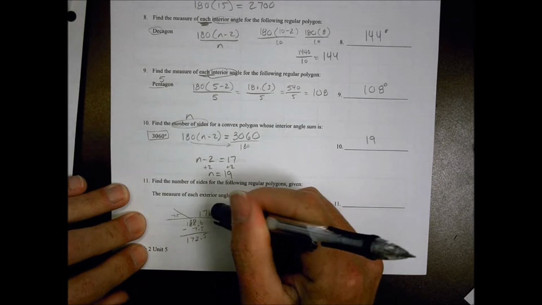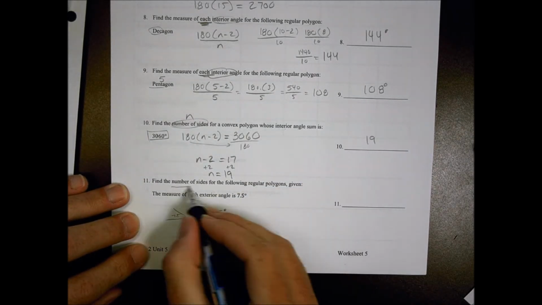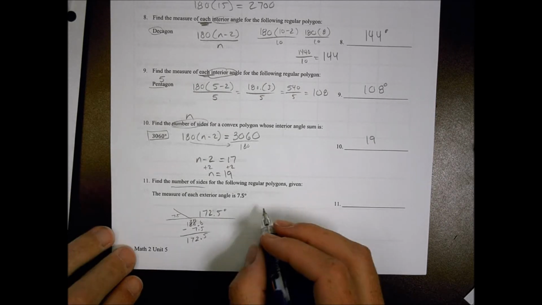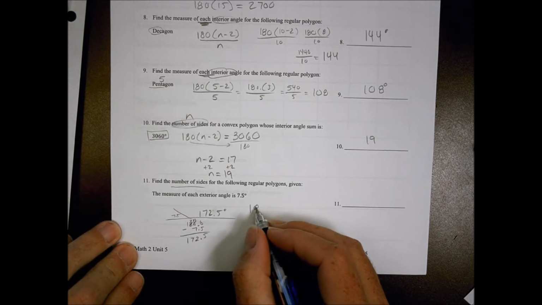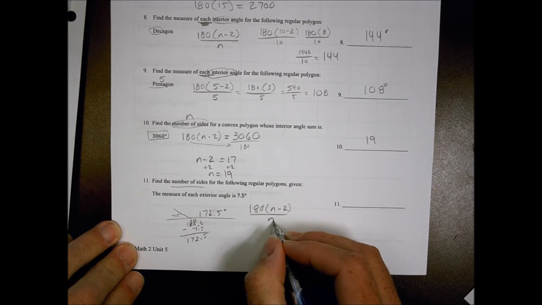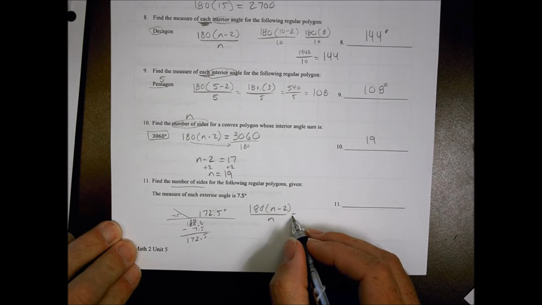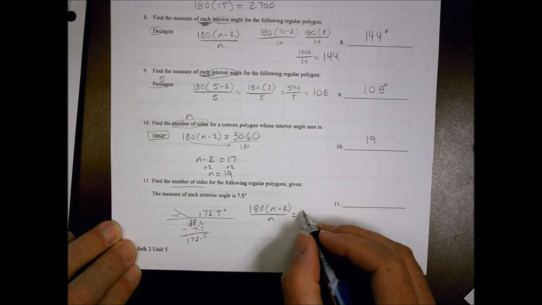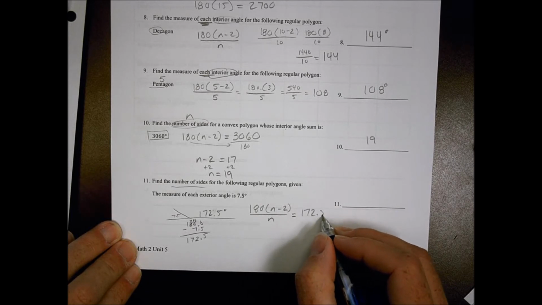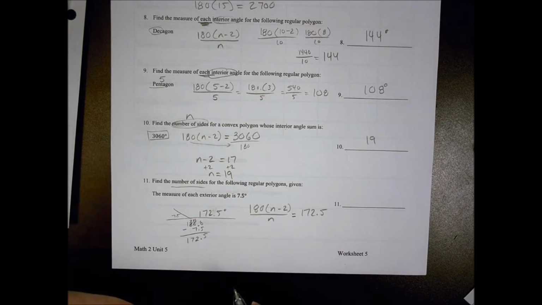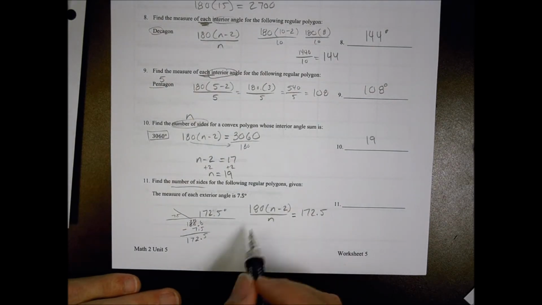So we want to now find the number of sides though. How many sides is that going to be? Well, that's going to be a little bit trickier. So we can think of it this way. We can do 180 times n minus 2, over n, is going to be equal to 172.5. That's one way we can solve this and figure that out. If you just remember your formula, you could go there.